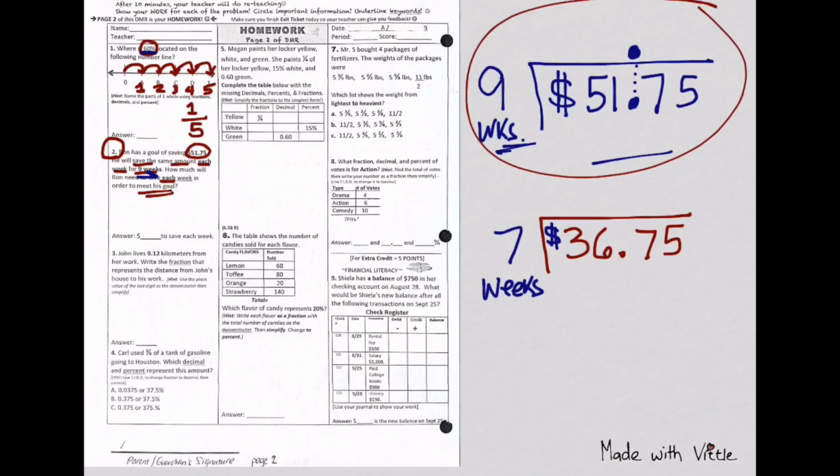So I have to divide $36.75 by the number of weeks I have to save. Okay? Pay attention to the decimal point. Place it straight up there. Okay? Let's underline the first two digits. What is 36 divided by 7?